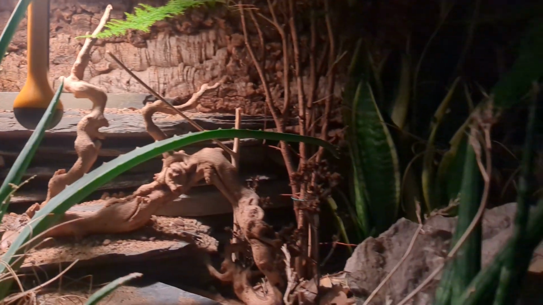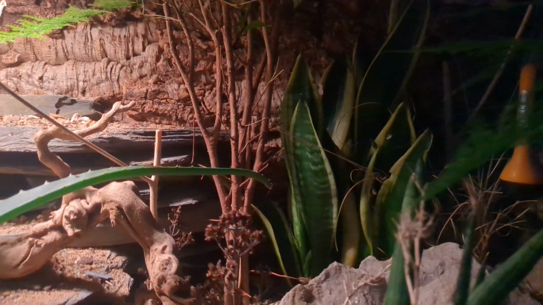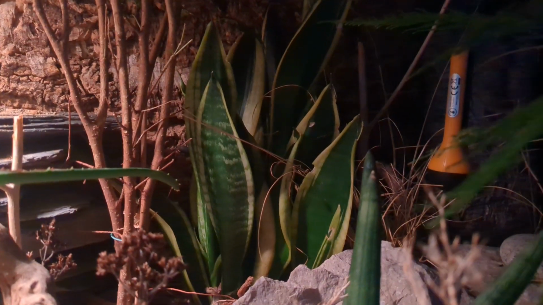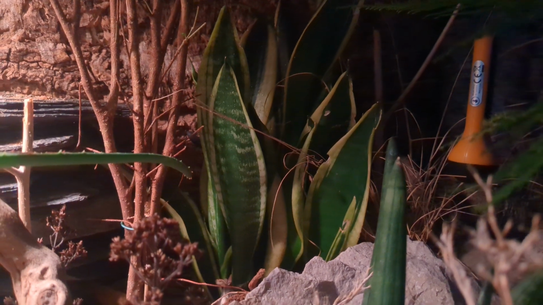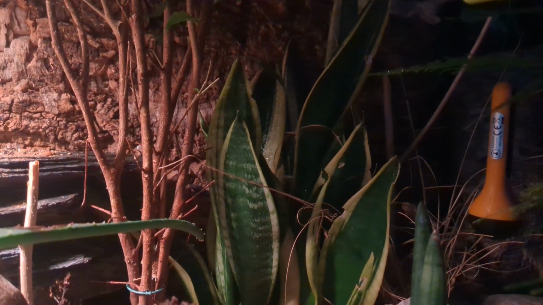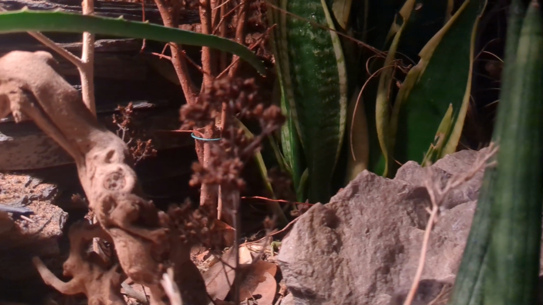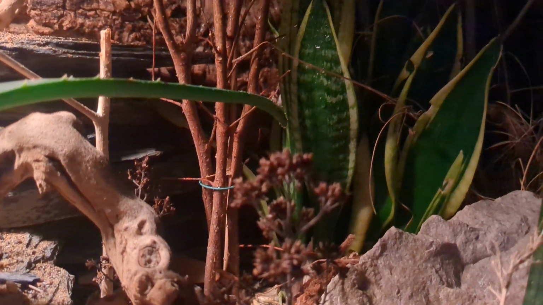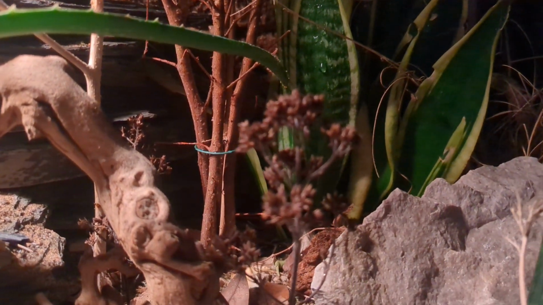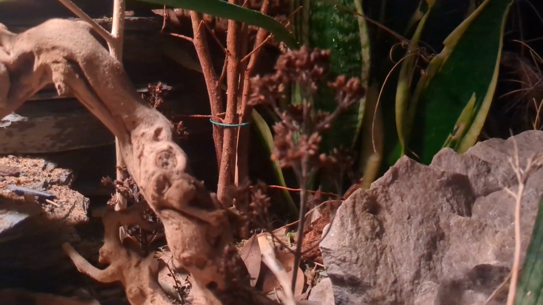I'm just going to give it a very gentle watering just over here, just so that Mr. Jinx does get a little thirsty. You can access a bit of water. It doesn't need that much. Just a little bit of a spray.